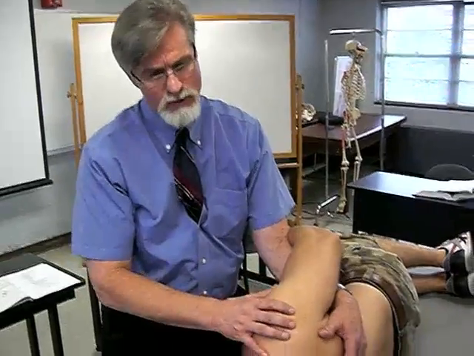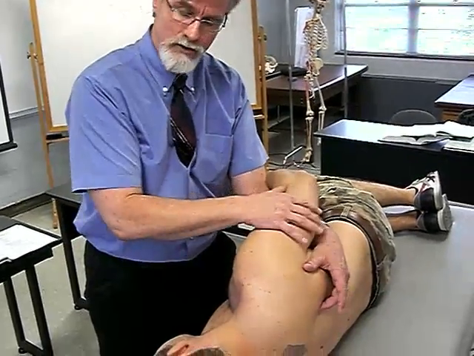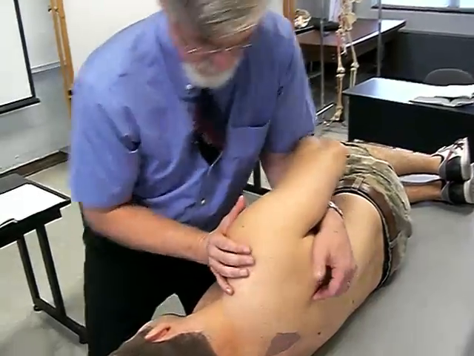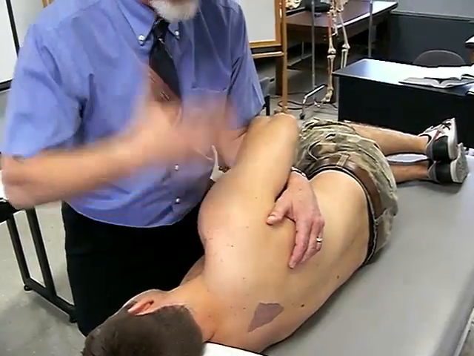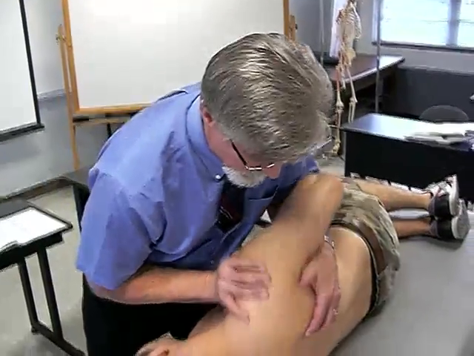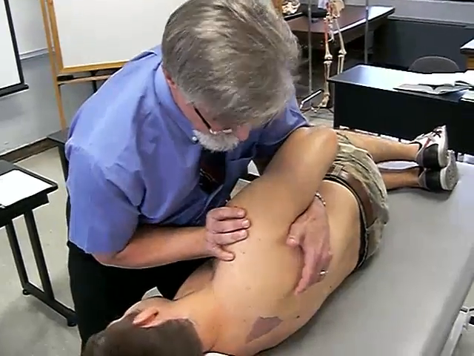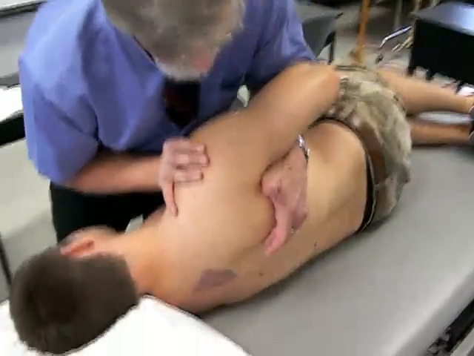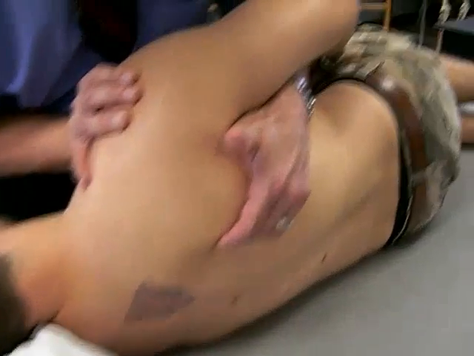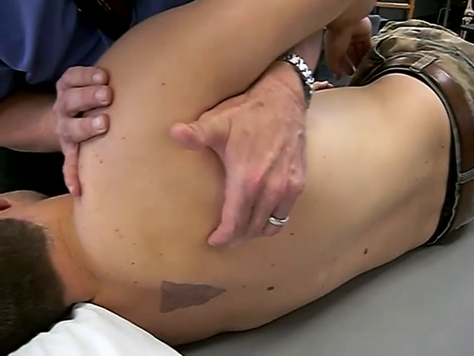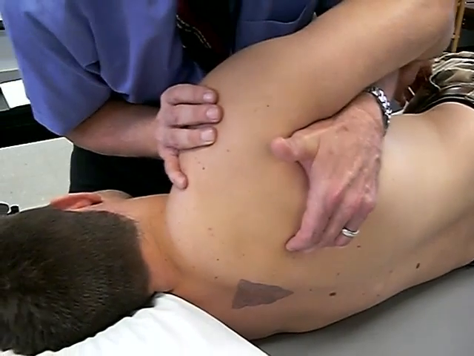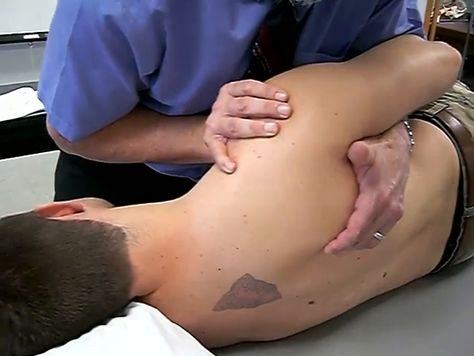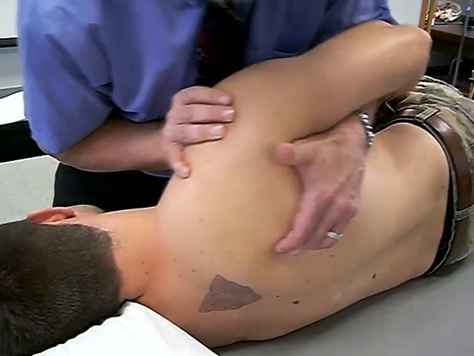The next technique we're going to do is a superior inferior glide. Same deal. Get into position, get close to the patient. Once again, if this patient was a female, I would put a pillow so there's a barrier between the clinician and the patient. But I get in close and distract. My hand is around the inferior border of the scapula, the inferior angle, and I'm going to do a superior glide and an inferior glide. It all comes together, superior glide, inferior glide. It's like I'm sandwiching the scapula with both of my hands.